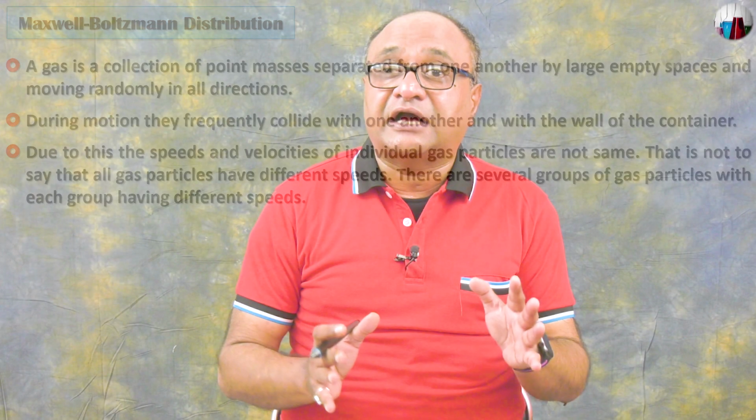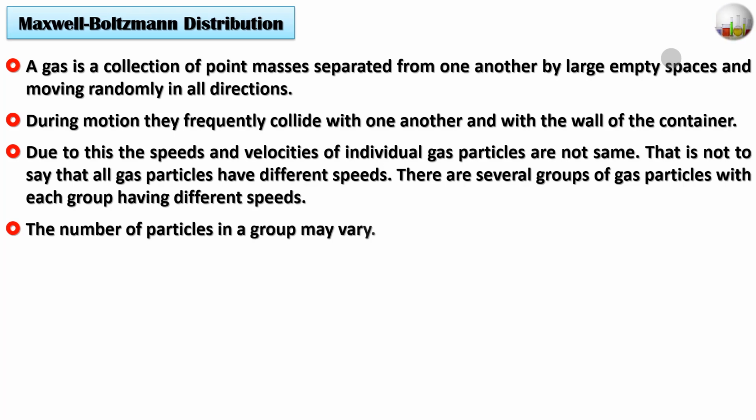So it's not that if you have the lowest velocity as 0 and the highest velocity as, let's say, 500 meters per second, it doesn't mean that in this particular range every molecule is having different speeds. There are groups of molecules. So one group has U1, one group has U2, another group has U3, and so on and so forth. So there are various groups of these molecules possessing a particular type of speed. The number of particles in a group may vary. That, of course, is seen in the graph.